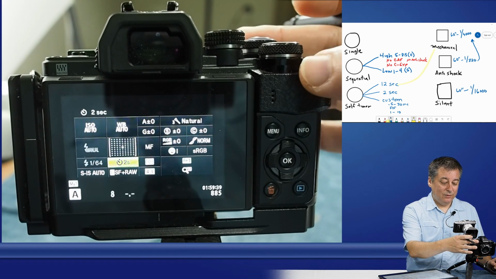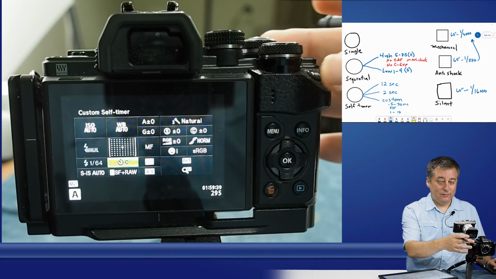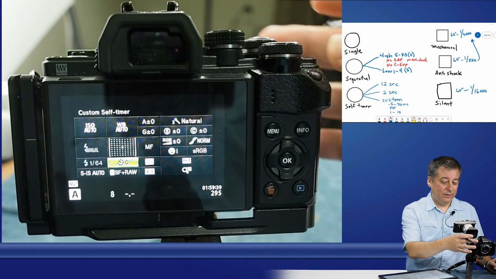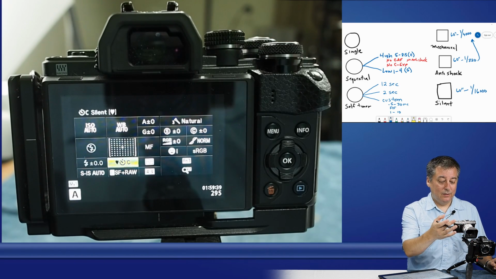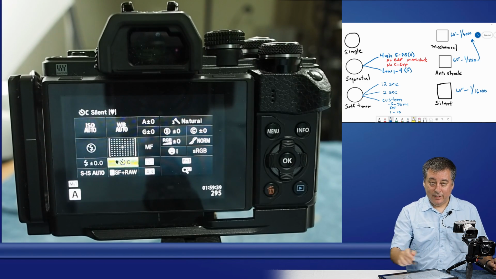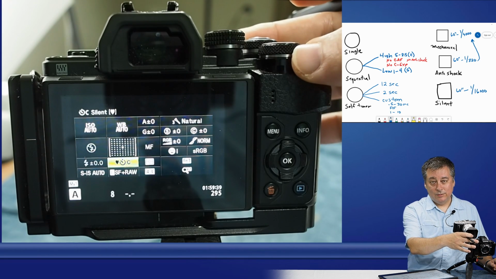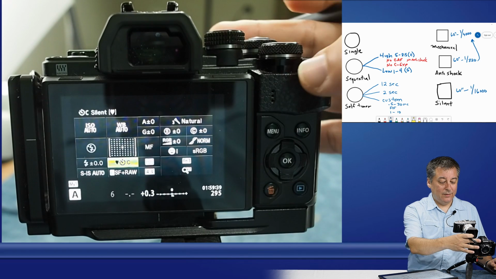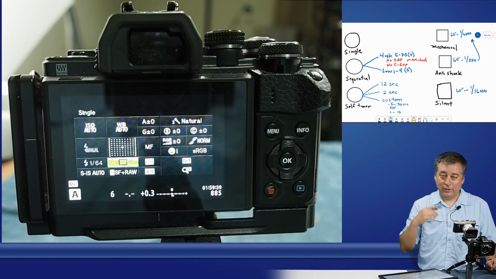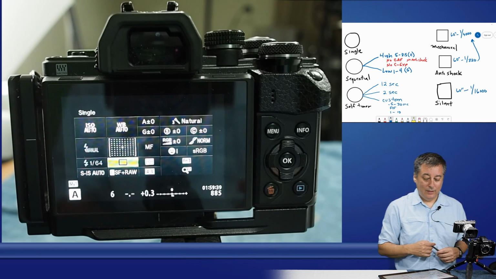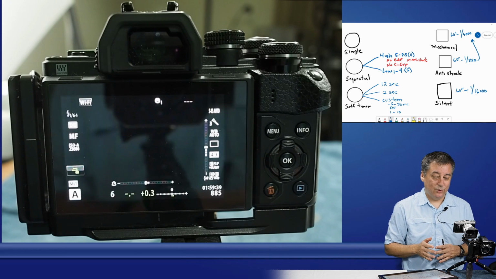Self-timer 2-second mechanical, 2-second anti-shock, 2-second silent. Then the next one is custom. Okay, custom timer mechanical, custom timer anti-shock, custom timer silent. And that's everything that was on my whiteboard. And since we've exhausted all of that, after that the next thing will be single shot mechanical. So it just rotates back to the beginning. And that's how you sort of go through every different shutter mode through the Super Control panel.